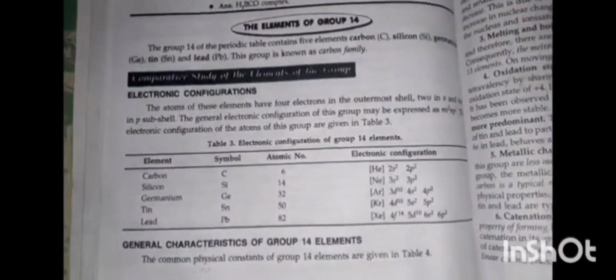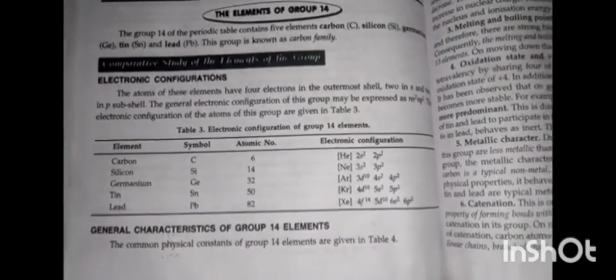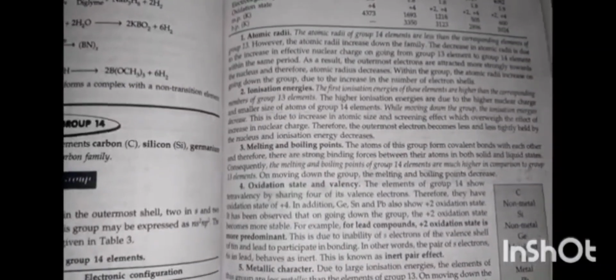The elements of group 14. The group 14 of the periodic table contains 5 elements: carbon, silicon, germanium, tin and lead. This group is known as the carbon family. General characteristics of the group 14 elements.